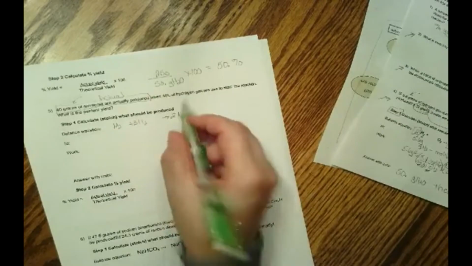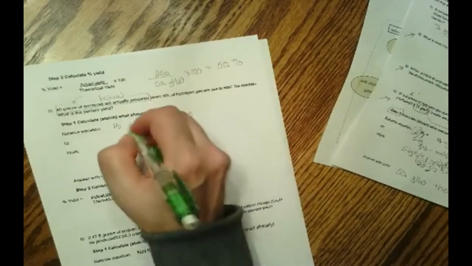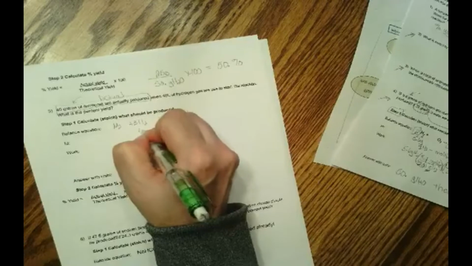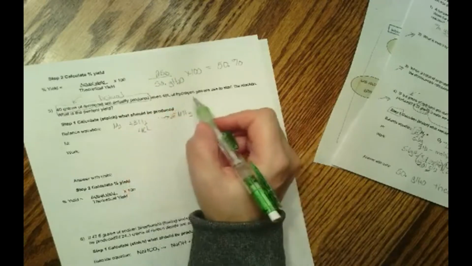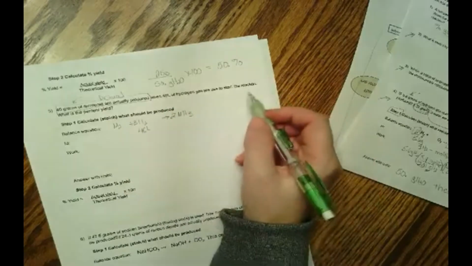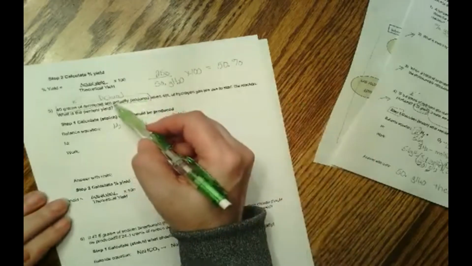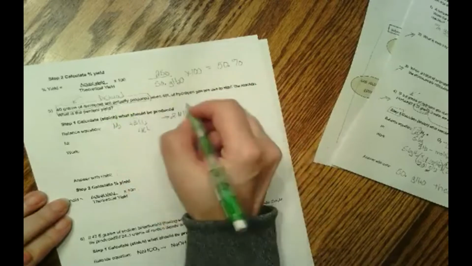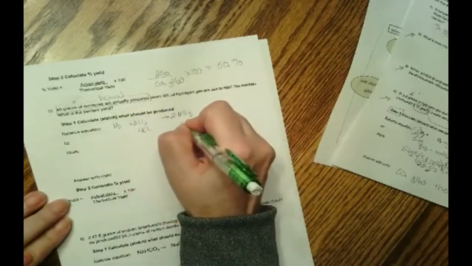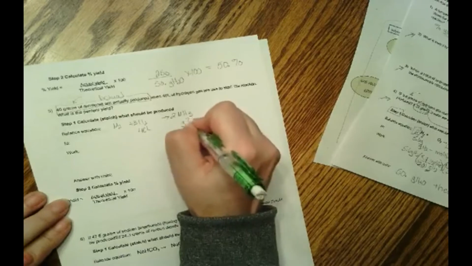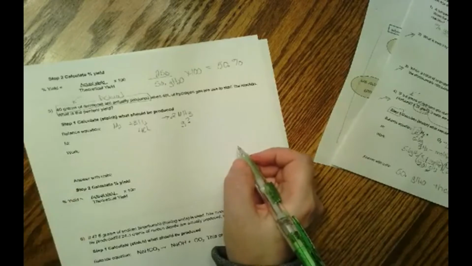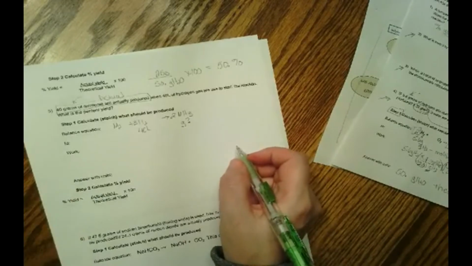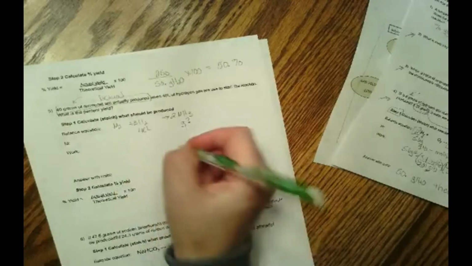So now, I started with 48 liters of hydrogen gas, and that is going to be at STP, unless they tell you differently. And then, what am I solving for? They don't really tell me, but since my actual yield was grams of ammonia, I need to compare that to my theoretical yield, grams of ammonia. Okay, so that's how you figure out what you're solving for when they don't explicitly state it. So I ID'd that, and what do I start with? Well, first of all, let's look at our path.